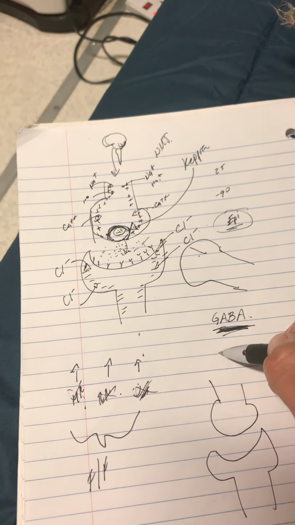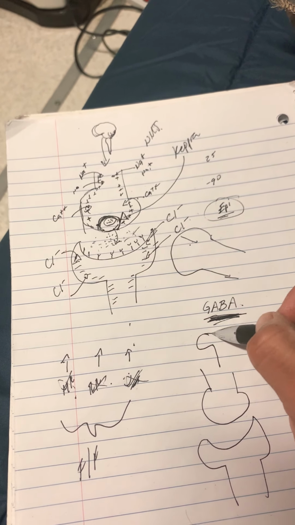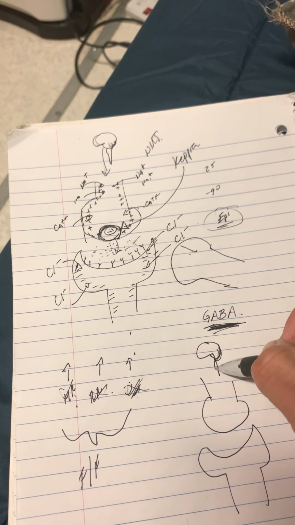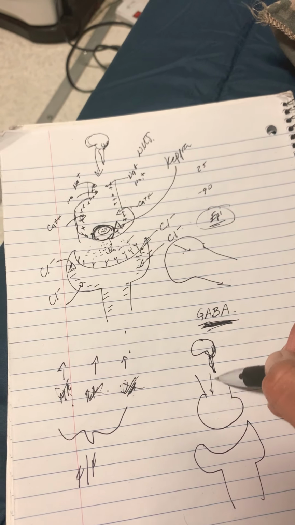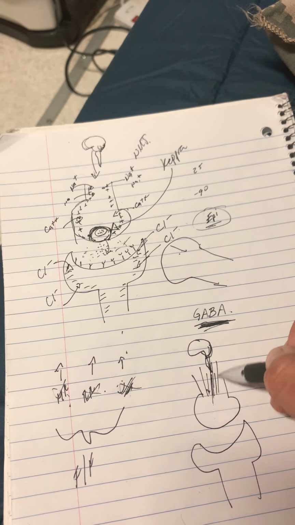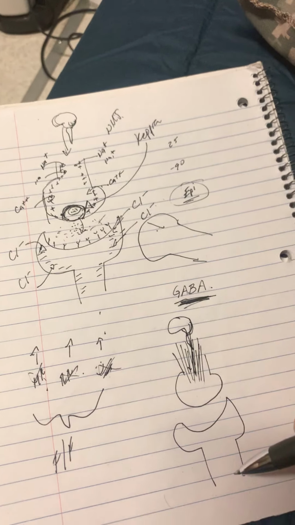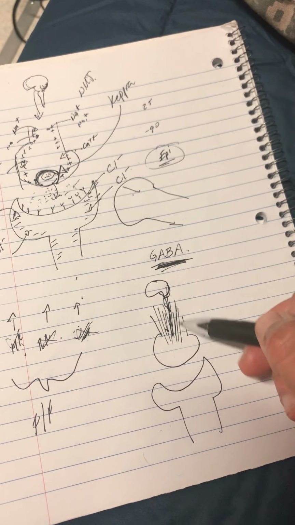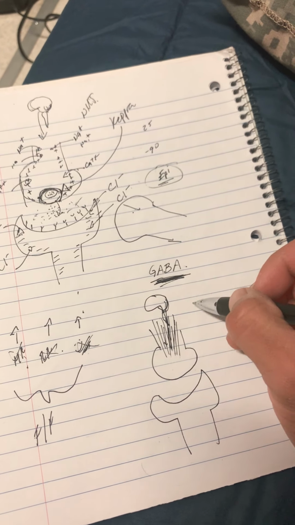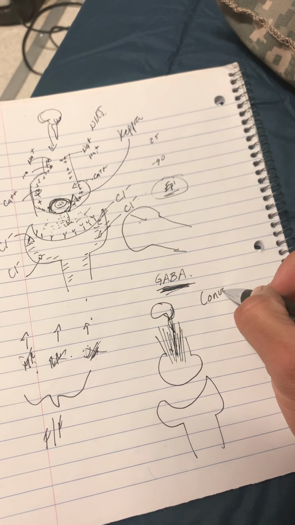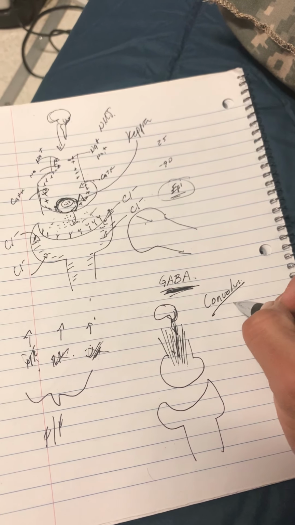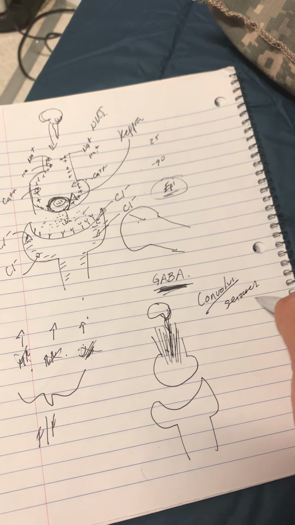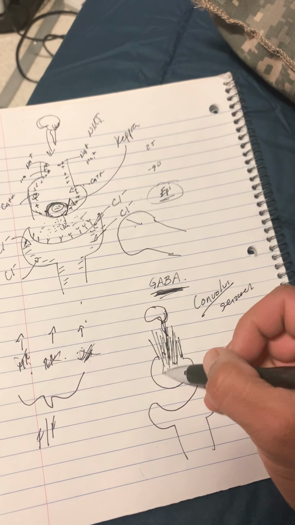And let's say that the brain right here is going crazy and is sending a ton of signals. This hyperstimulation from the brain will lead to what? Convulsions, seizures, right? All this will lead to seizures.